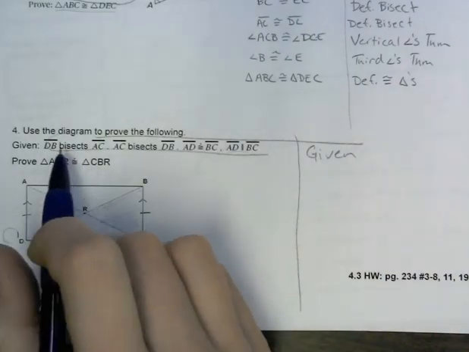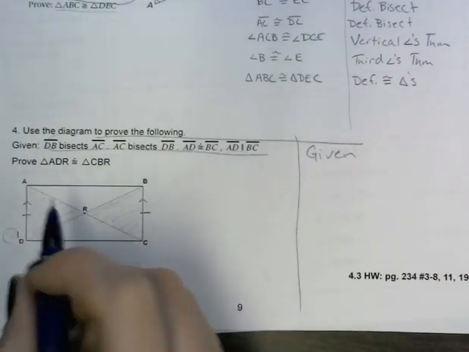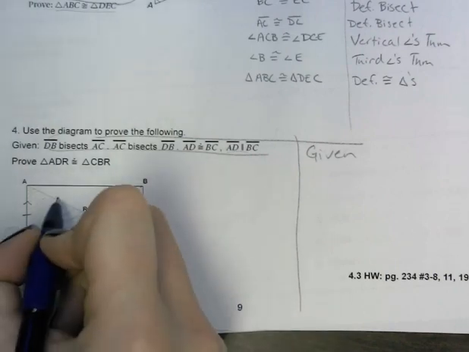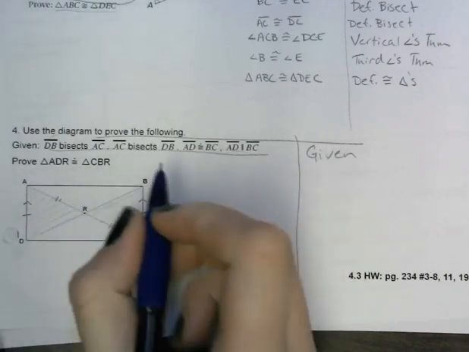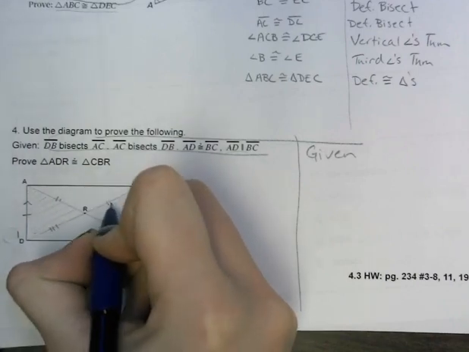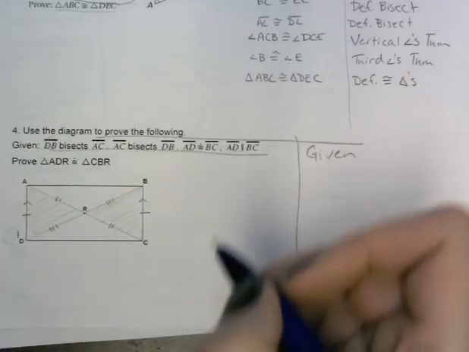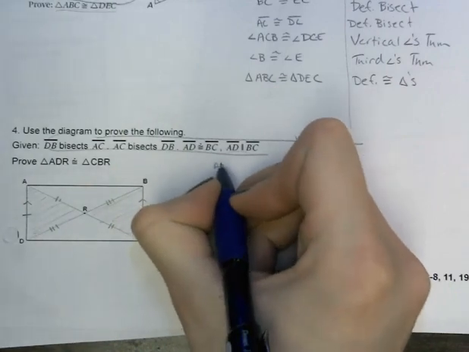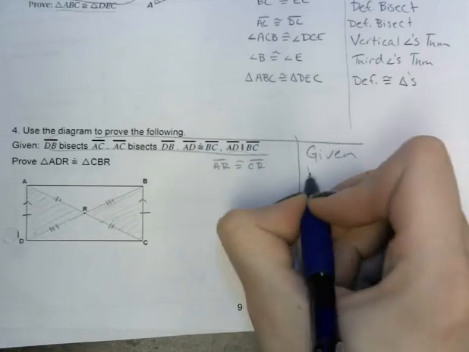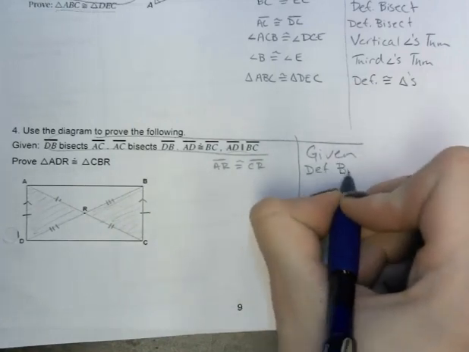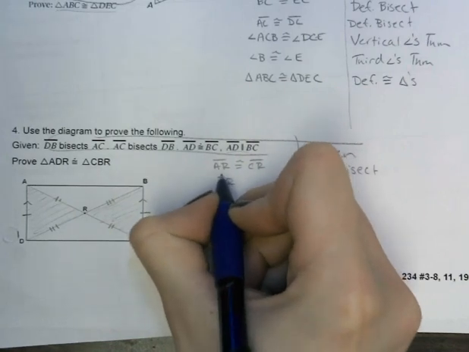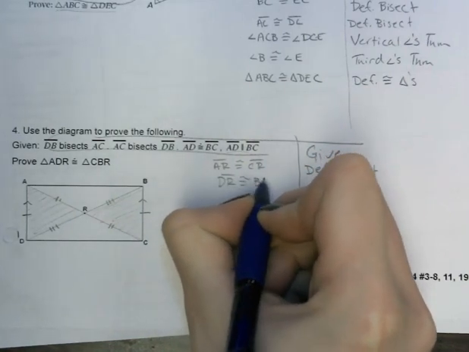Okay, so let's talk about what that bisect gives us in this picture. So DB is bisecting AC, so we get another pair here. And we've got bisecting happening the other way as well. So very similar to number 3, that we get a couple more pairs of congruent sides. So AR was one of those, being congruent to CR from that word bisect. And we've got DR congruent to BR for that same exact reason.